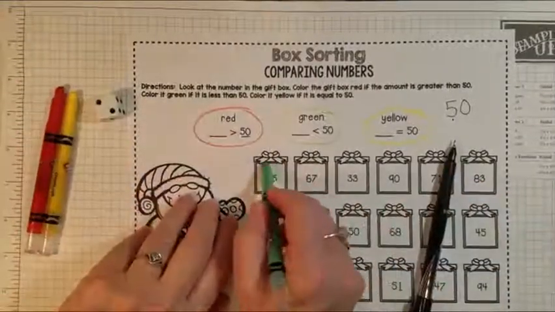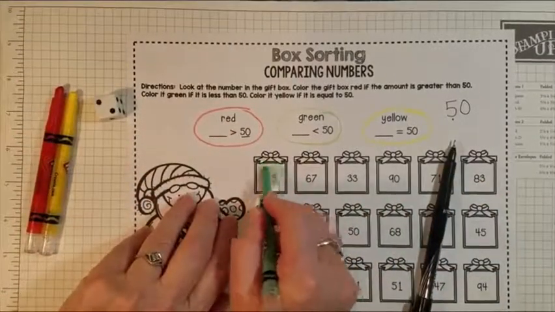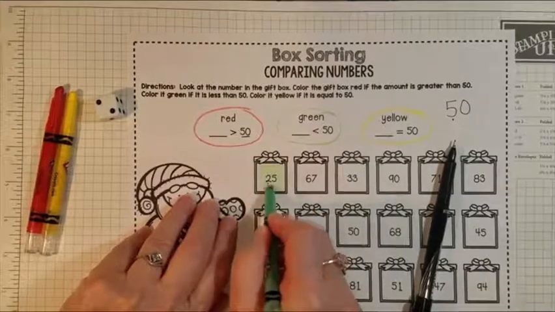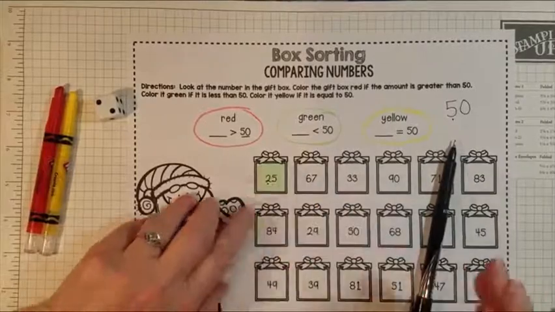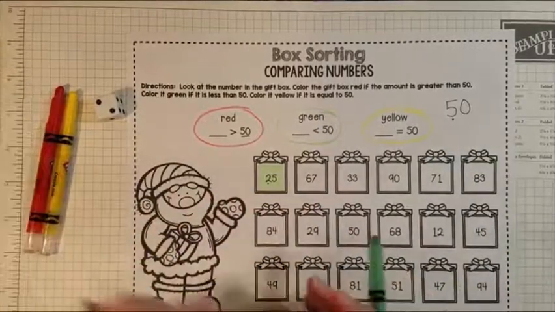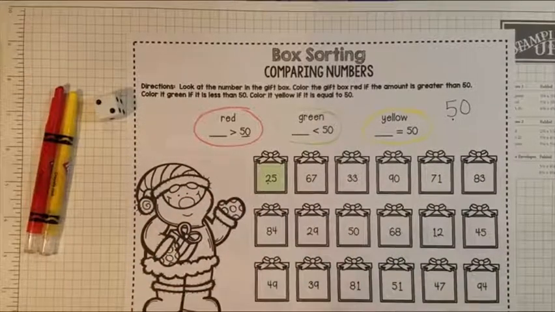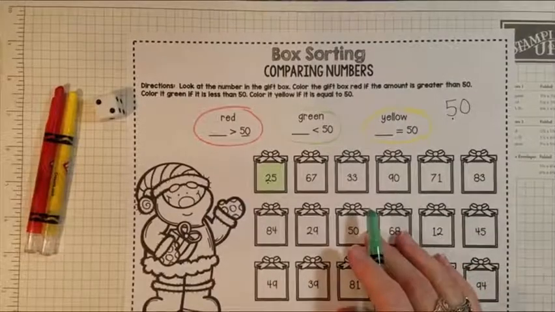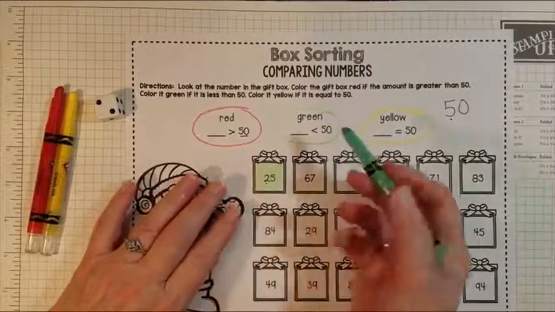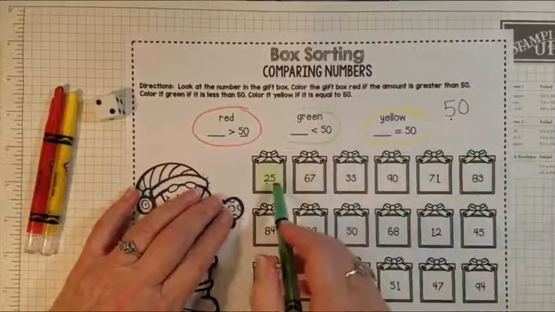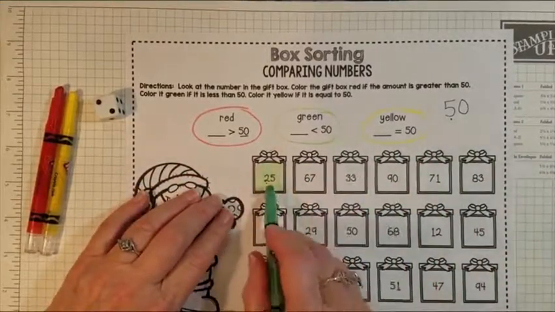All right. So now this time when you pause the video, you're going to be filling in all of the numbers, okay? You're going to figure out if it's greater than, less than, or equal to 50. And what I'm going to do is go around, since I'm holding my green, and find all the ones that are less than 50.